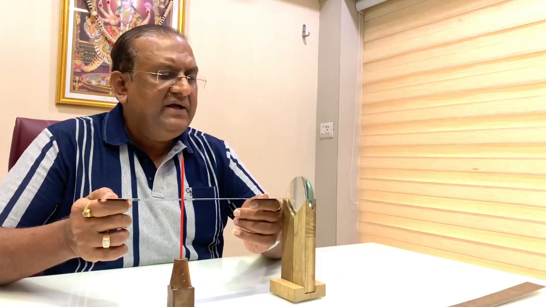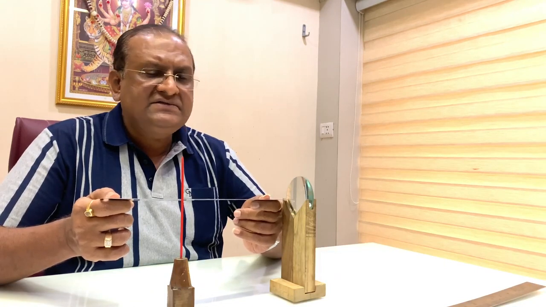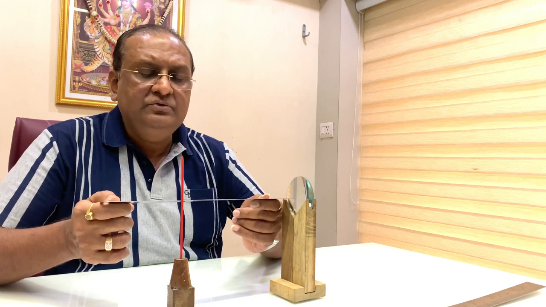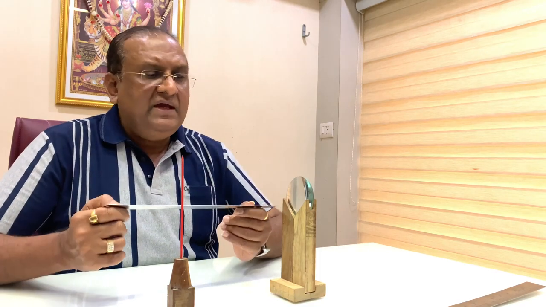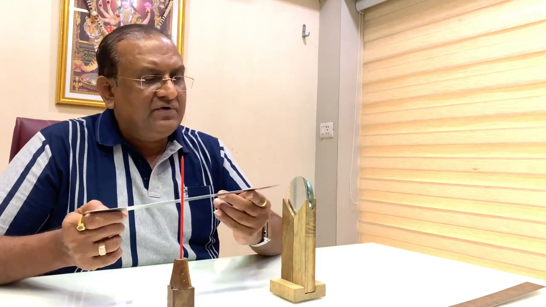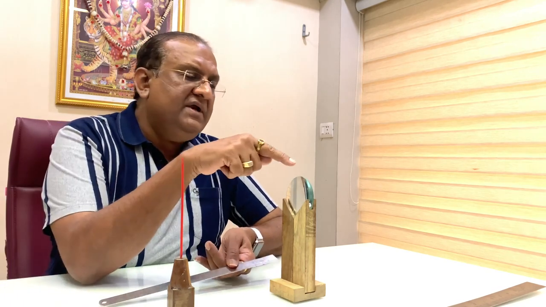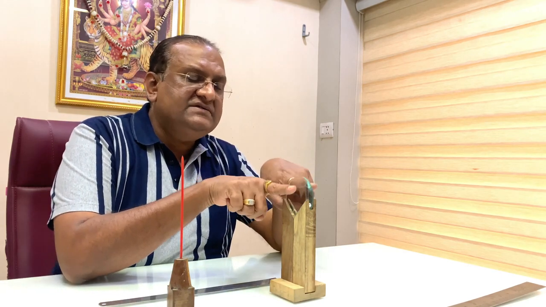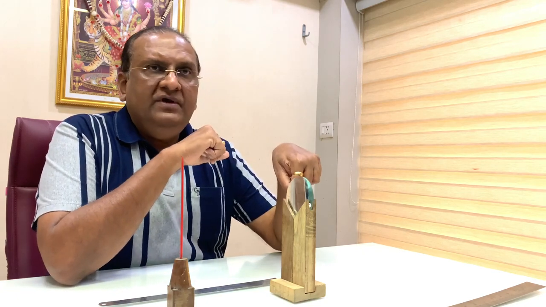In this experiment, we measure the distance of the object pin or image pin from the surface of the lens, as you see. But actually we have to measure the distance from the optical center of the lens to the pin. The optical center is the midpoint of these two surfaces. So we have to find the index correction for this given lens.